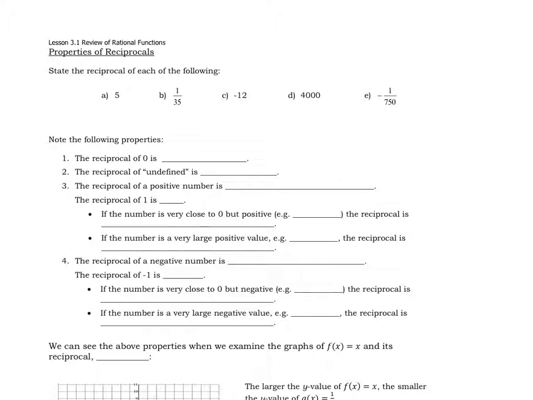Okay, so the last thing that we're going to cover is some properties of reciprocals. State the reciprocal of each of the following. So the reciprocal of 5 is going to be 1 over 5. The reciprocal of 1 over 35 will be 35. Actually, let me just write the reciprocals, not the equal signs. Sorry about that.